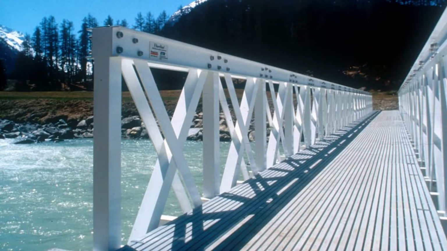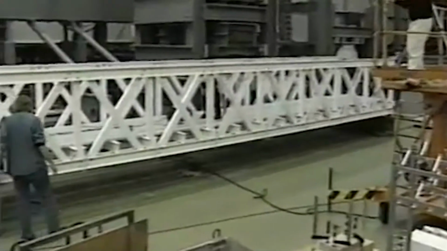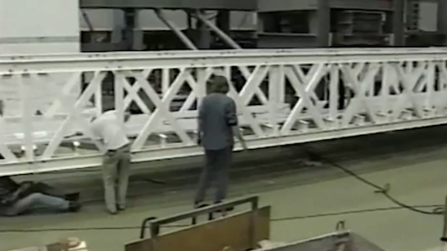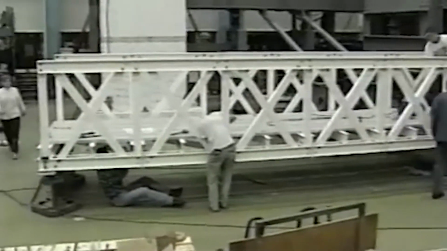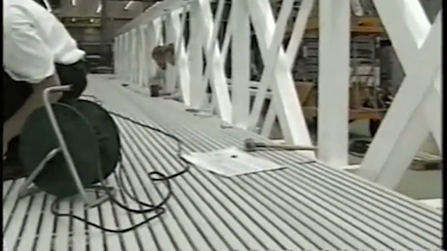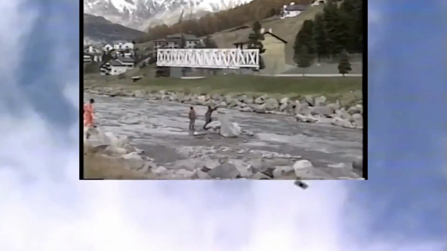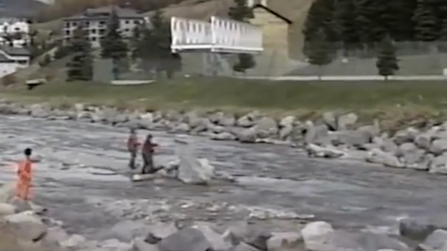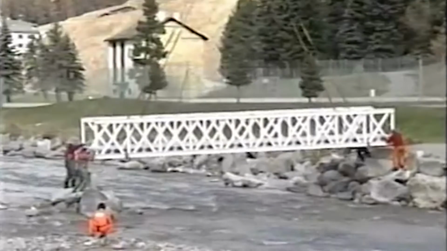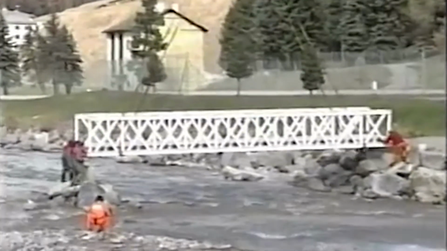The Pontresina Bridge is unique. It is the first composite bridge in Switzerland and was built using pultrusions. The structural members were connected using both adhesives and bolted connections. During the winter months, the bridge allows skiers and hikers to cross a frozen river. When spring arrives, the bridge is easily removed to prevent damage to it by spring floodwaters.